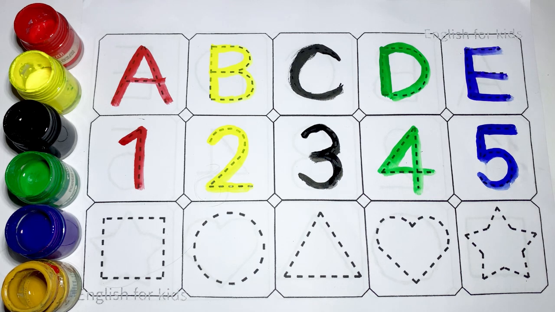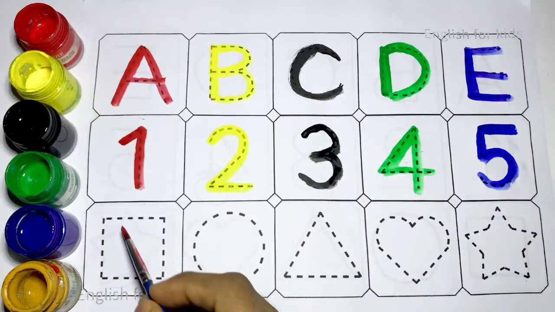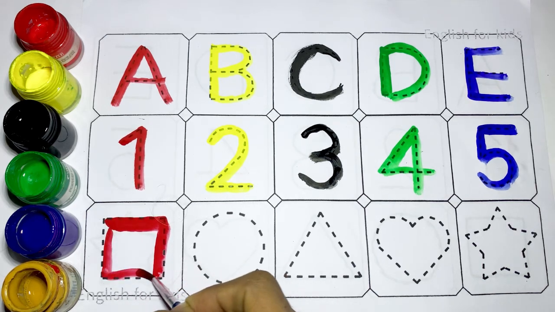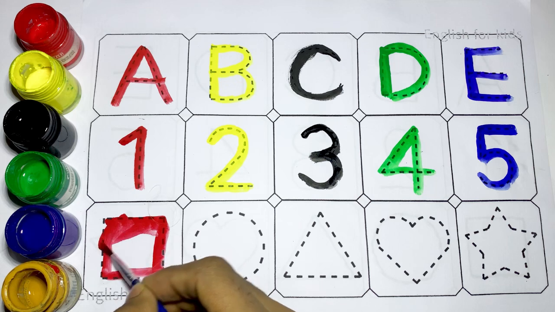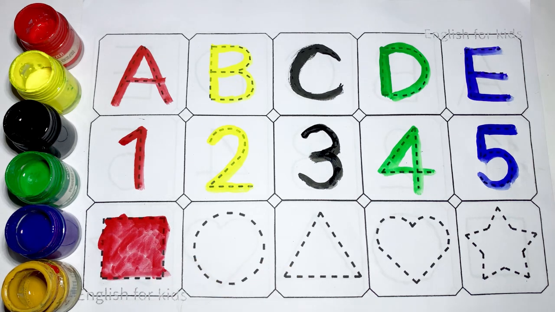Kids now draw shapes, and first draw square. The shape of square, and use red color. Kids now draw circle.